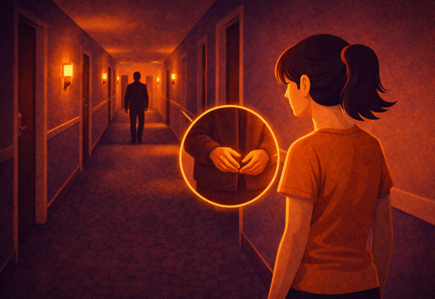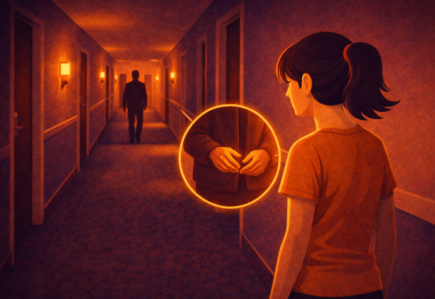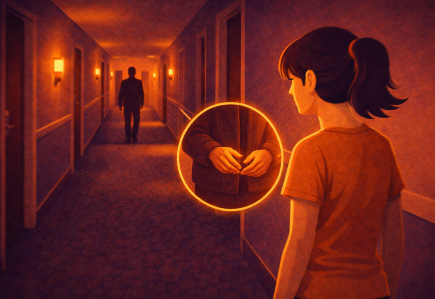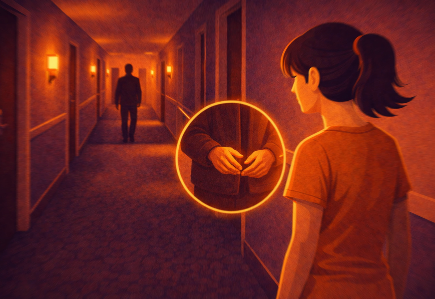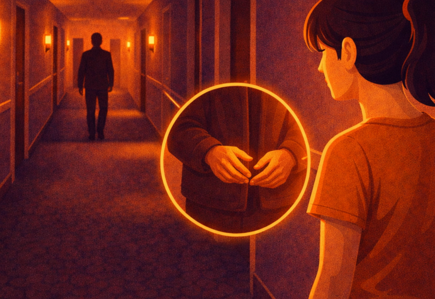The number one rule in any transitional space is to watch the hands. Hands are what will hurt you, grab you, or pull a weapon. If a stranger is approaching you in a hotel corridor, look at their hands first. Are their hands hidden in their pockets or behind their back?